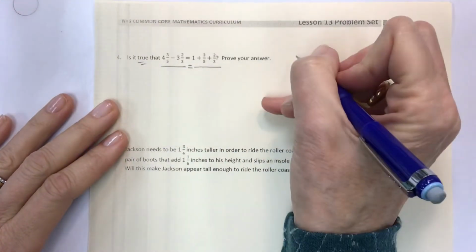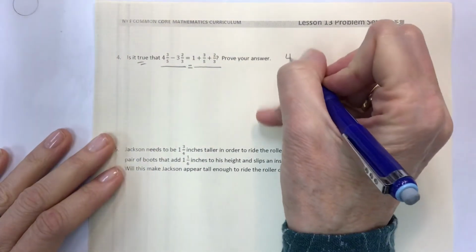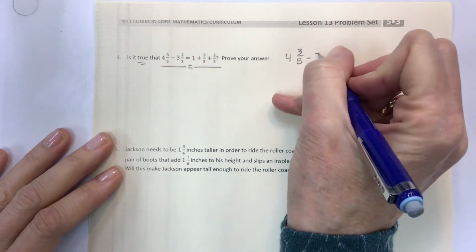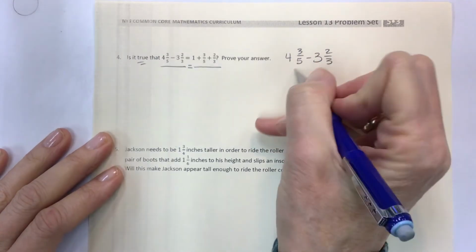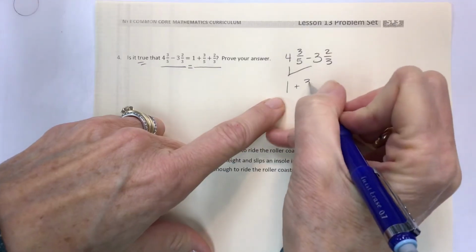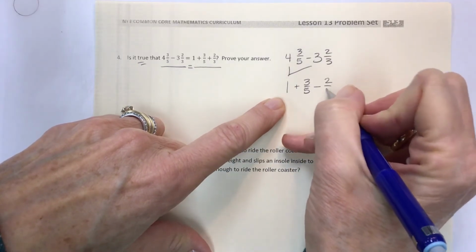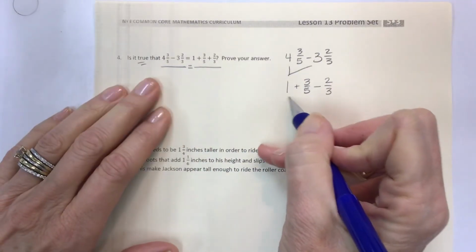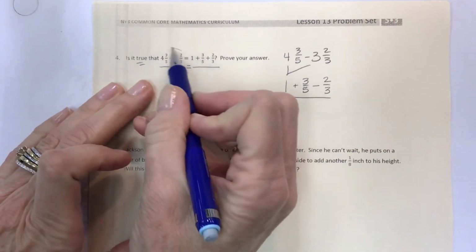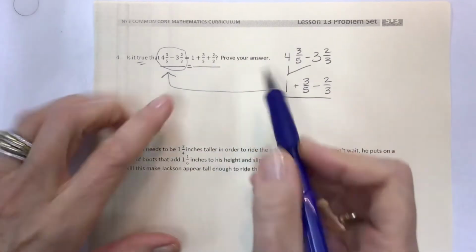So if I was to take this as a regular problem that I'm setting up, and I take my 4 3/5 minus 3 2/3, and I start solving that, I get 1. And then I have 3/5, but I have to still take away the 2/3. Now, this is looking a whole lot like this side, okay?